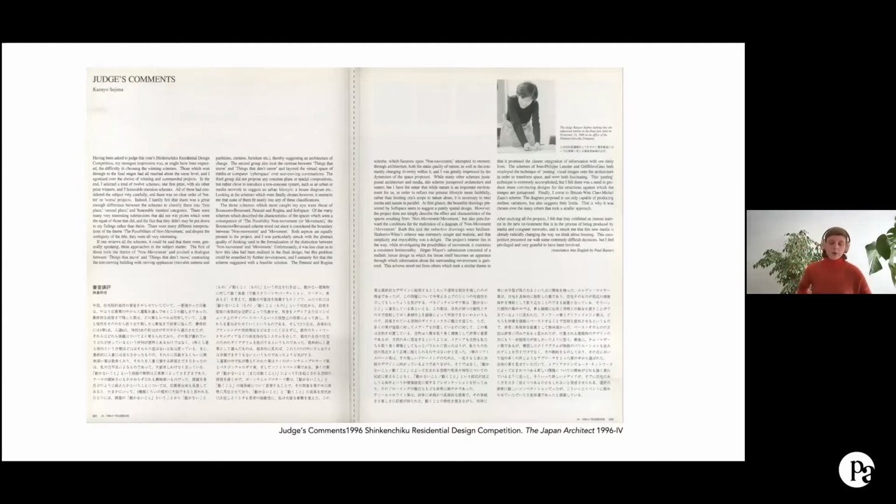Yet looking at the 12 winning schemes, Sejima also admitted that actually, quote, "none of them fit neatly into any of these classifications," end quote.